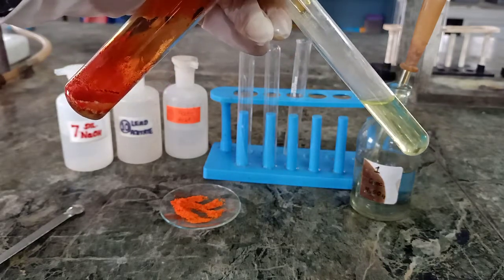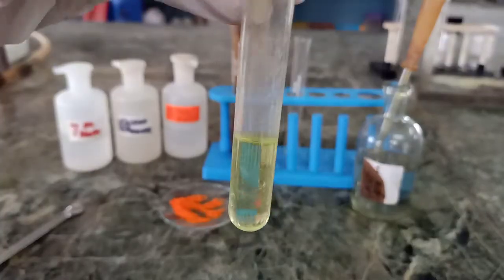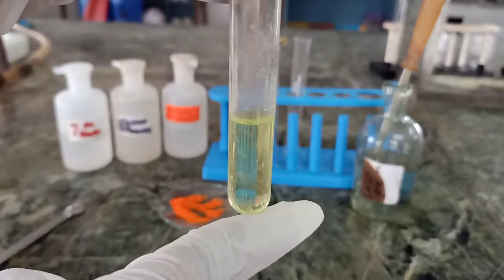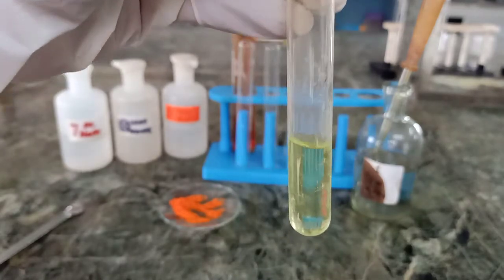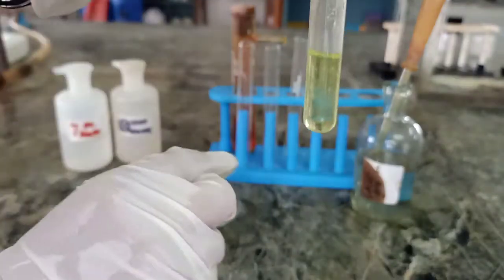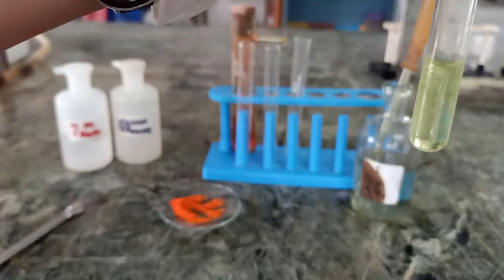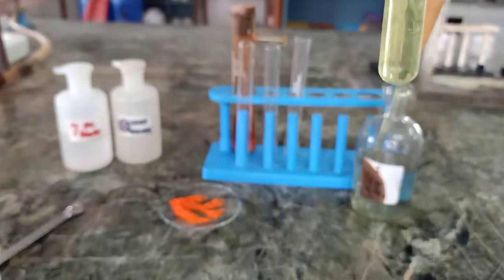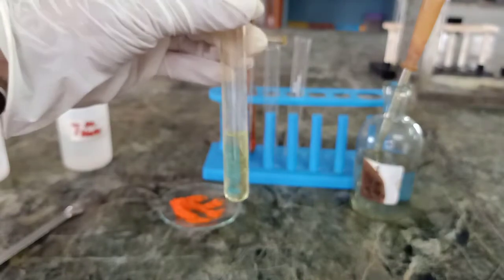Now we'll carry on the third step of this reaction. To the sodium hydroxide, which has turned yellow due to formation of sodium chromate, I will add first of all acetic acid and then lead acetate.